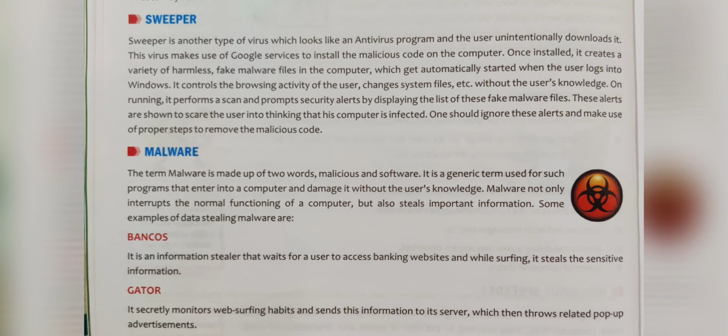Next is sweeper. Sweeper is another type of virus which looks like an antivirus program, and the user unintentionally downloads it. This virus makes use of Google services to install the malicious code on the computer. Once installed, it creates a variety of harmless or fake malware files in the computer, which get automatically started when the user logs into Windows.